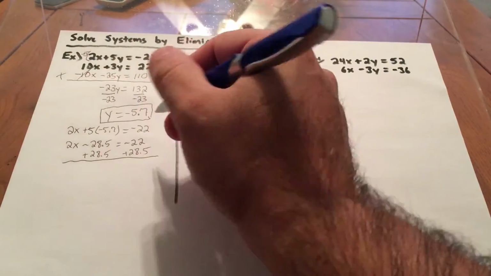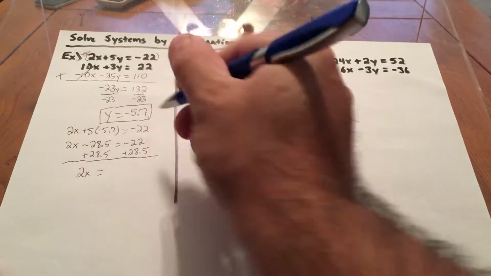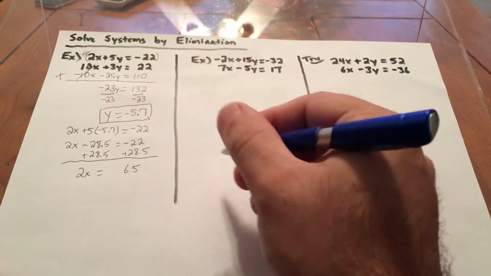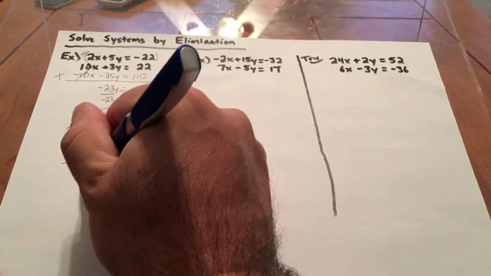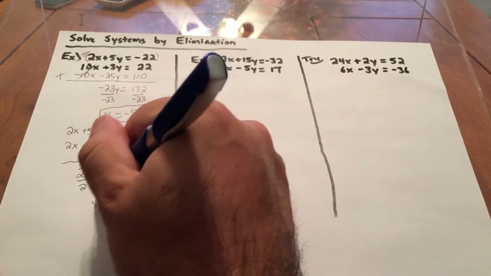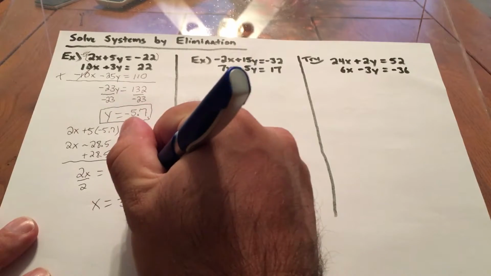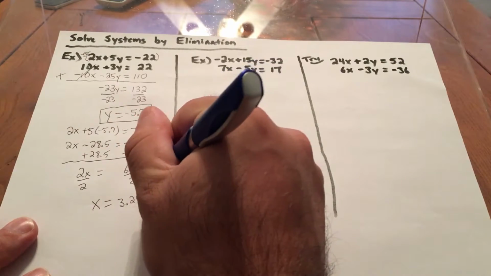So we're left with 2x is equal to 6.5. And then we'll divide both sides by 2. So x is 6.5 divided by 2, which is going to be 3.25 or 3.3.